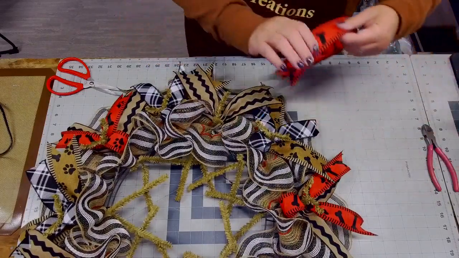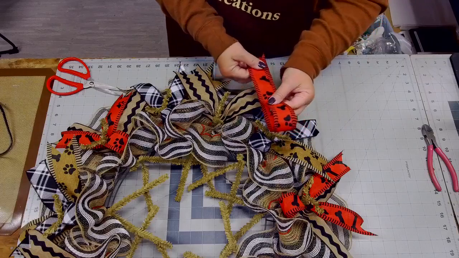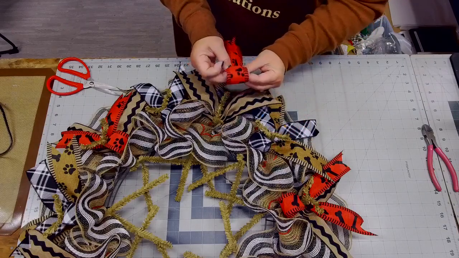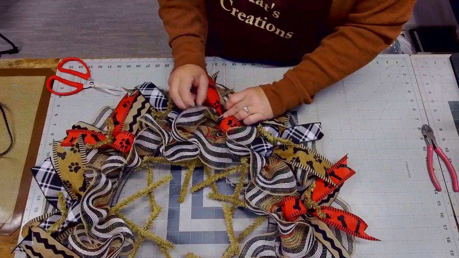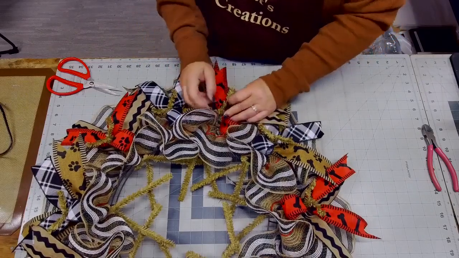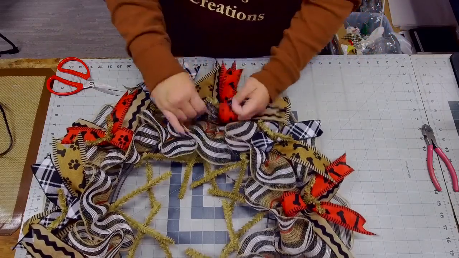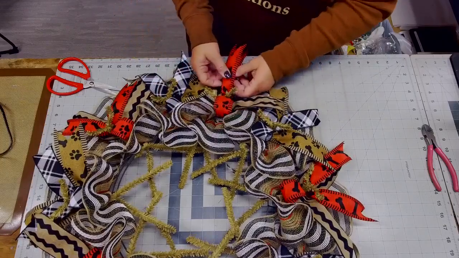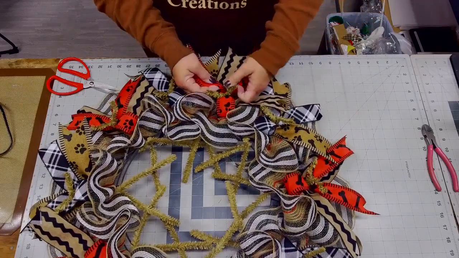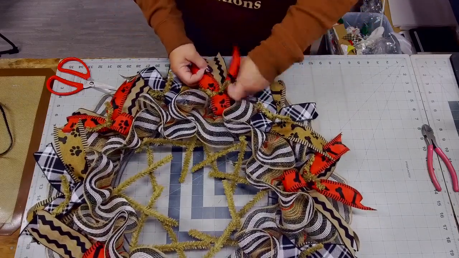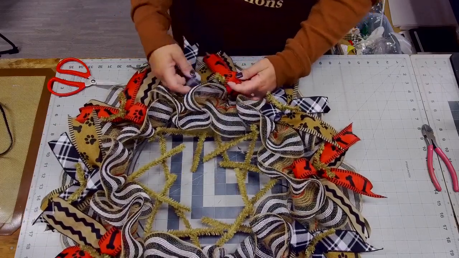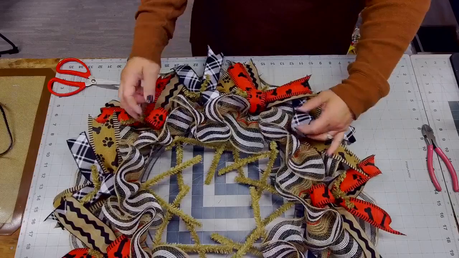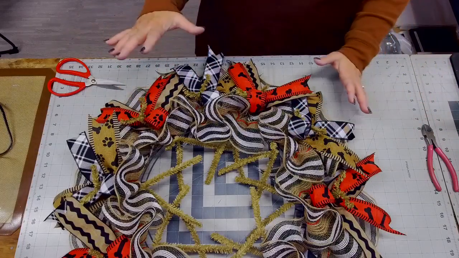Fan that out. Squish that in. And tuck that one behind. Okay. There we go. So we've got the outside done. It looks super fun and super festive.